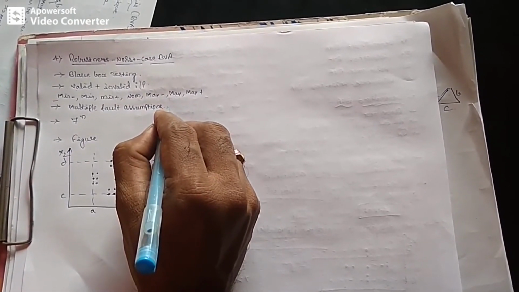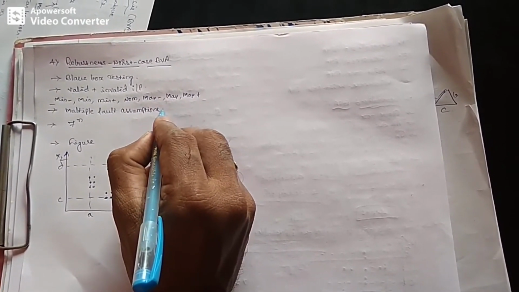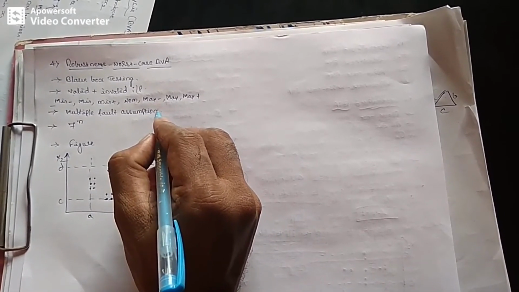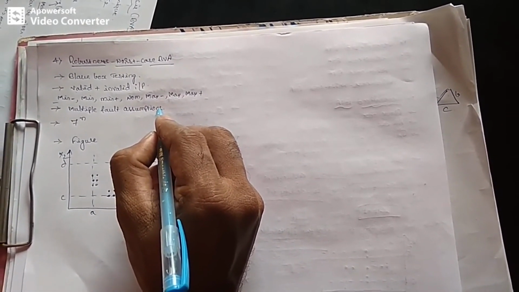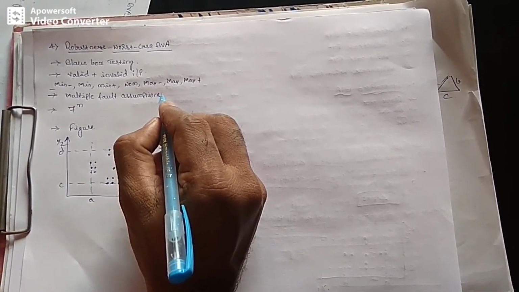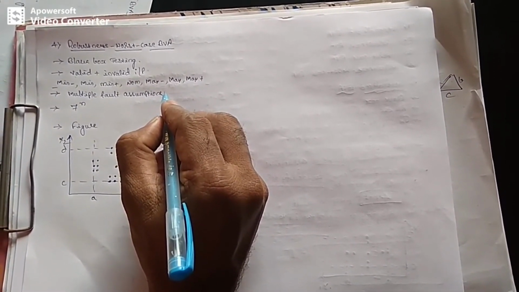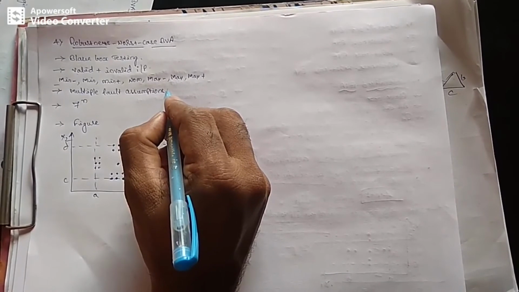All the input variables we have to specify based on the combination. That combination we call a multiple fault assumption. Based on this multiple fault assumption, we are specifying the inputs for your given program to test it.